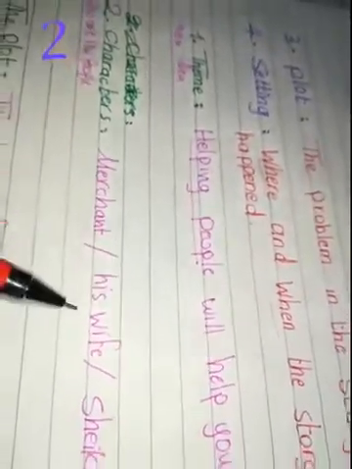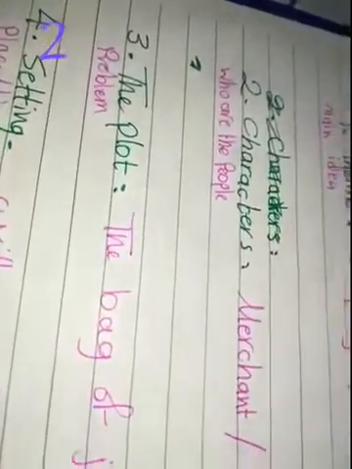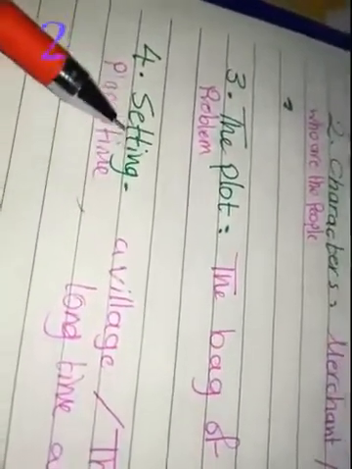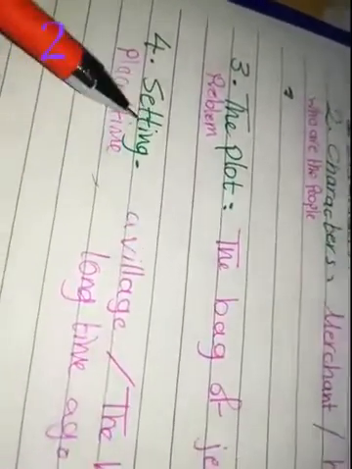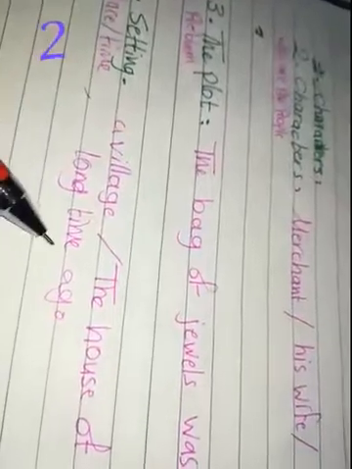Number 2, characters. Who are the characters in the story? We have the merchant, his wife, and the sheikh. The plot. What's the problem in the story? The bag of jewels was lost. Number 4. What is the setting, the place and the time? The setting is the village, the house of the sheikh, and the time is a long time ago. These are the 4 main elements of the story.